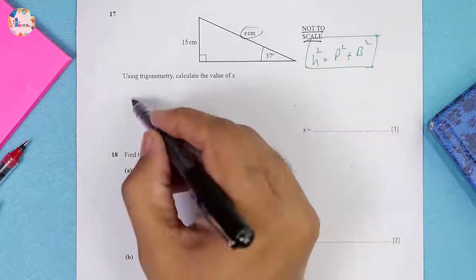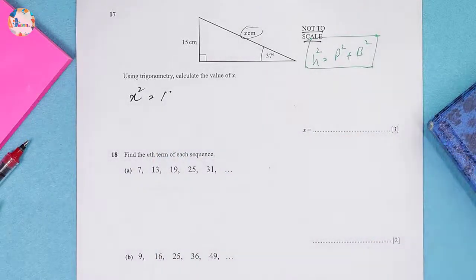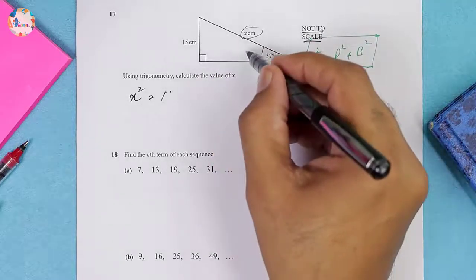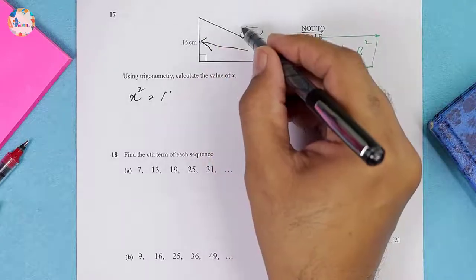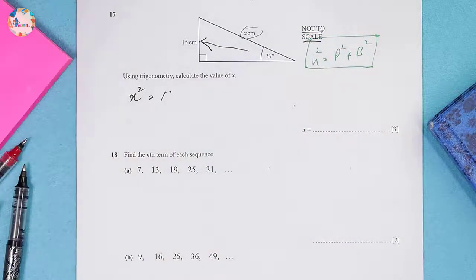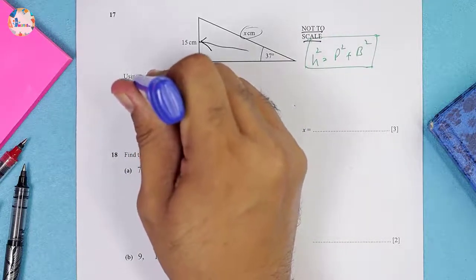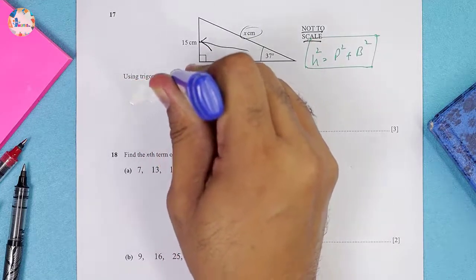And so x squared, we can write x squared is equal to... we will have to find this side, we don't have it, so we will be taking opposite. We can take this as opposite over hypotenuse. So we can use trigonometry, which is not Pythagoras theorem, applying sine, cos, tan.